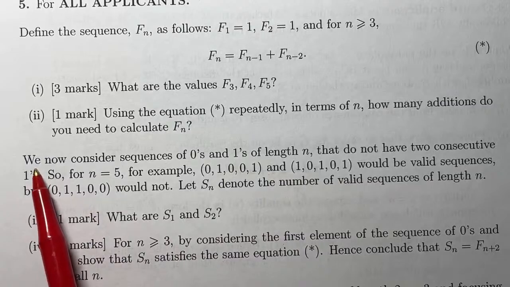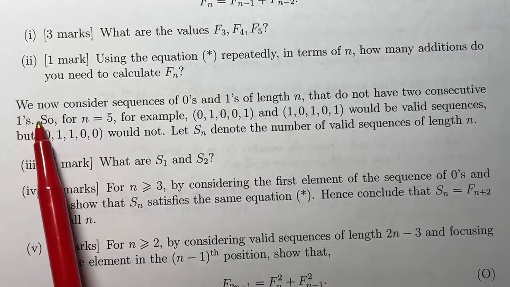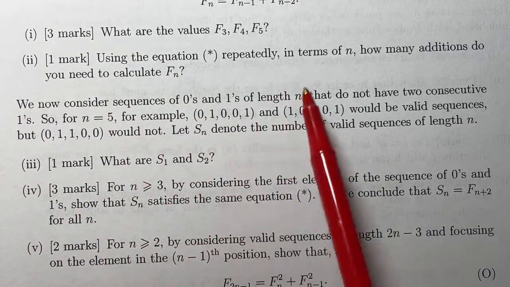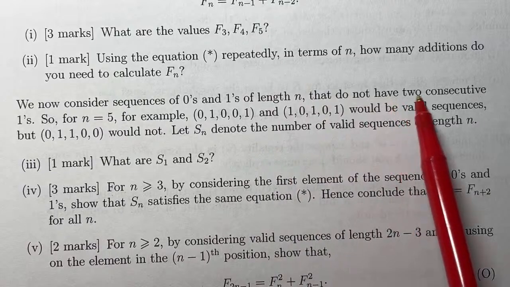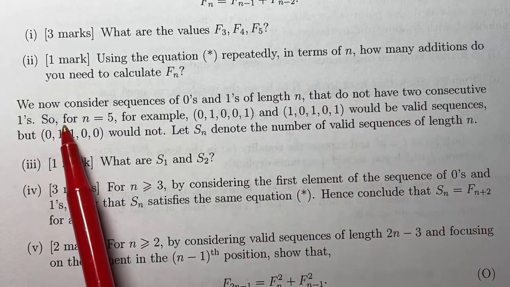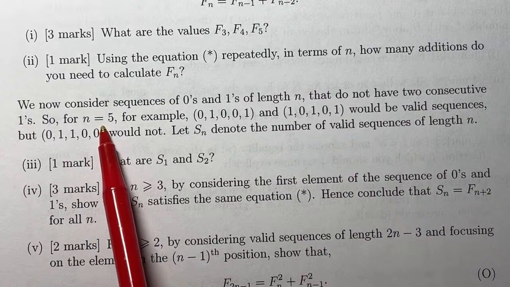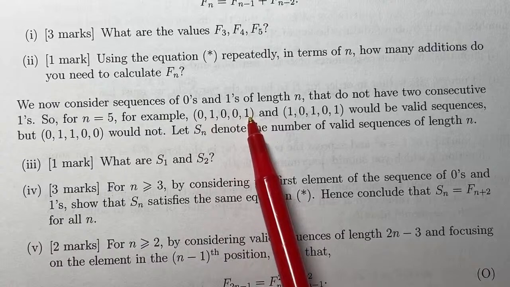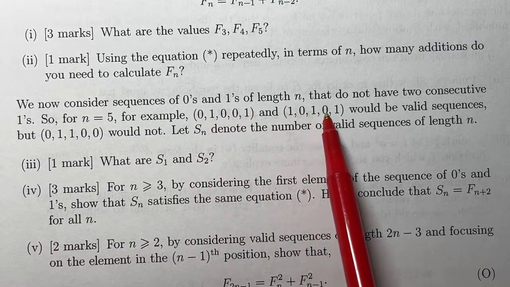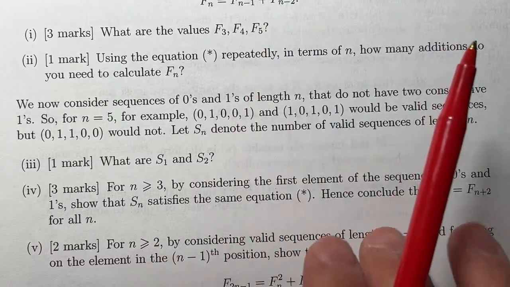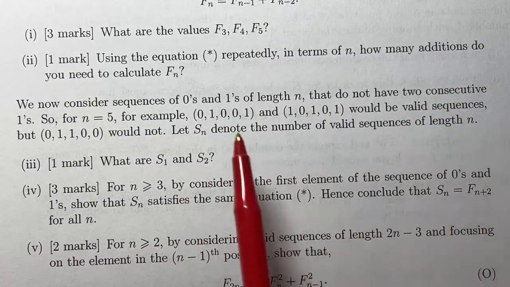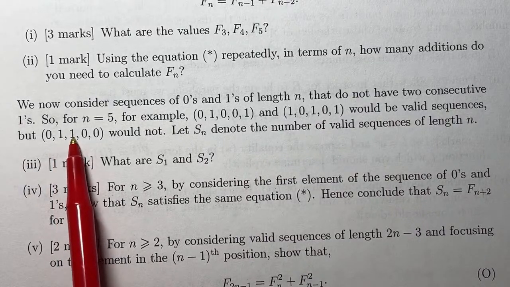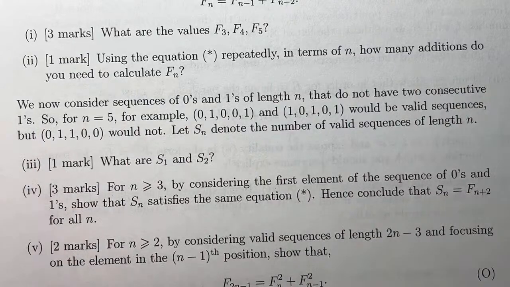All right, now this right here, it's a little bit harder. Now we consider the sequence of zeros and ones of length n that do not have 2 consecutive ones. For example, if we have n equal to 5, then this is an okay sequence, 0, 1, 0, 0, 1, or 1, 0, 1, 0, 1, because you don't have 2 consecutive ones, right? Or 1, 1, 1, that's not good, because you have the 1 and 1 right next to each other. So that violates this condition right here.